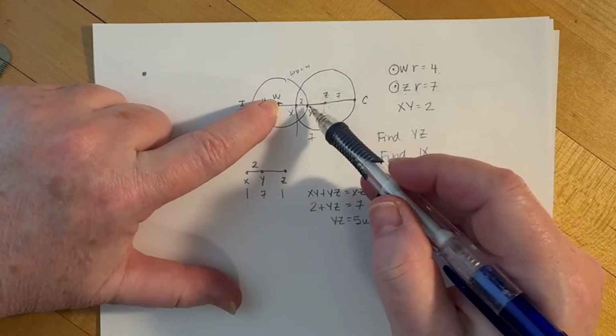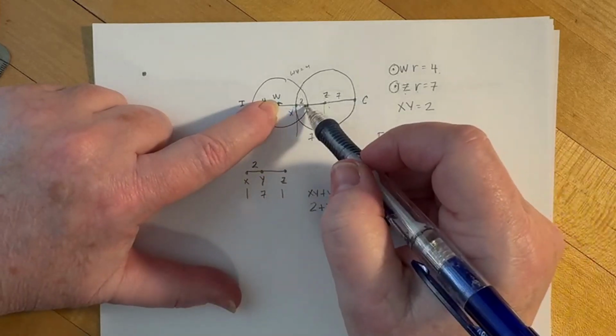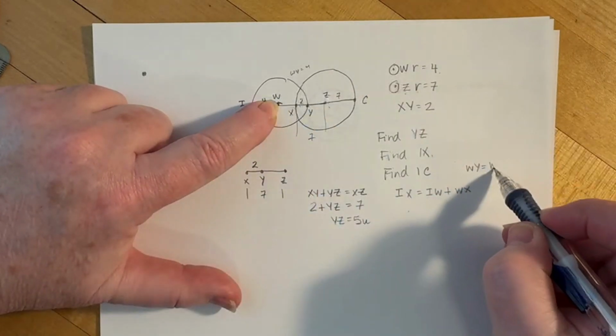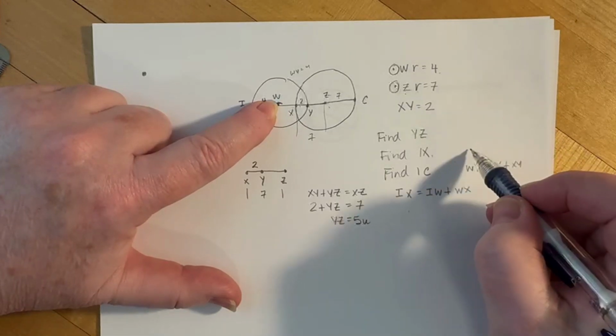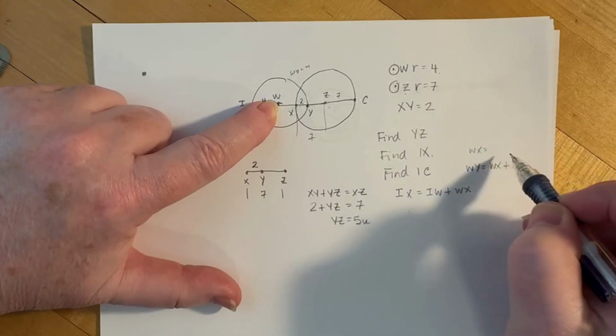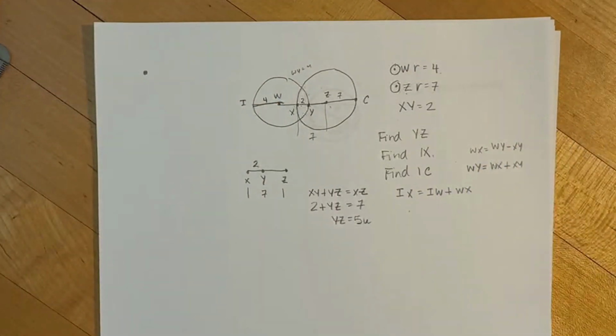I know that this WY is equal to WX plus XY. So from this, I can get that WX is equal to WY minus XY. Okay. Because I know what those are.